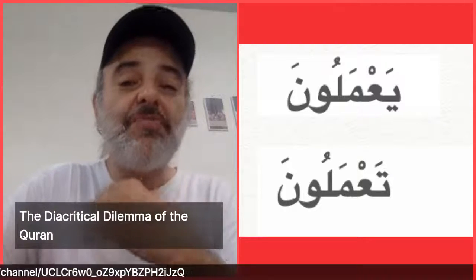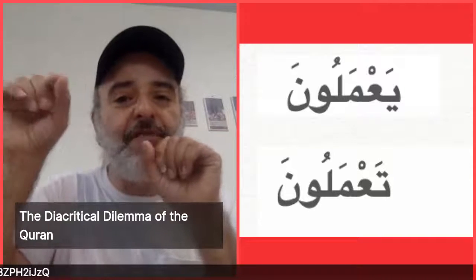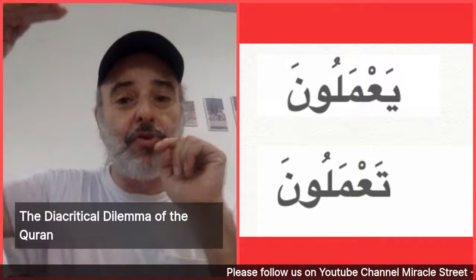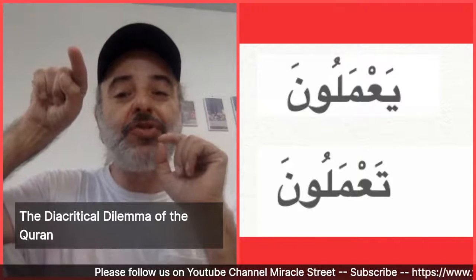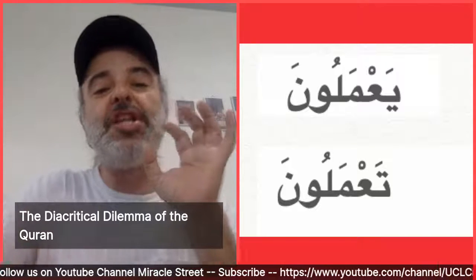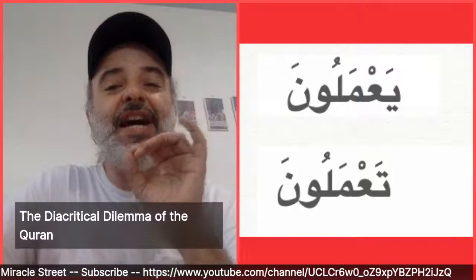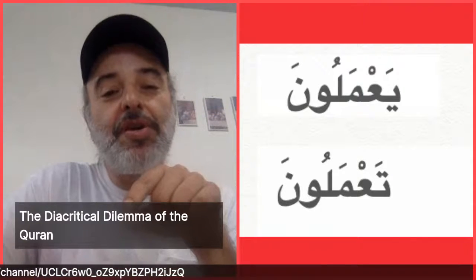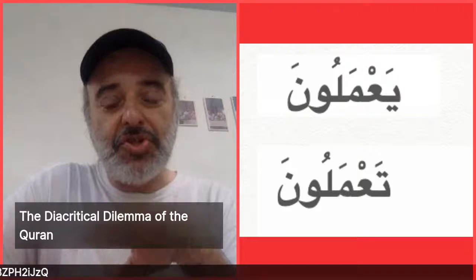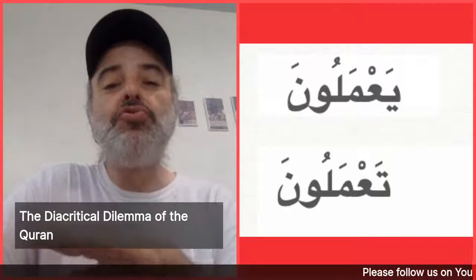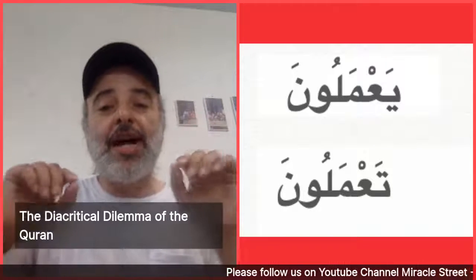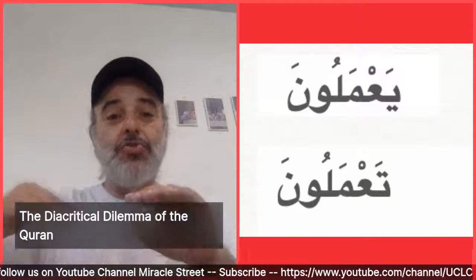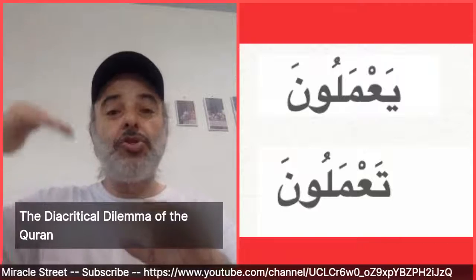So does it change things? Look, the only difference is the dots on the first letter. In the top word, the two dots are underneath, which makes it ya, the Y, ya'malun. In the word on the bottom, the two dots are on top, which makes it ta'malun, you are making. They are making, you are making.